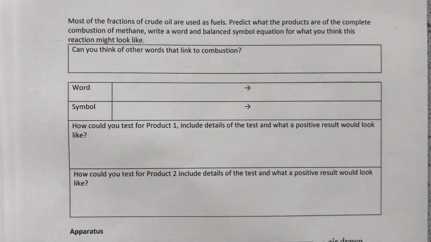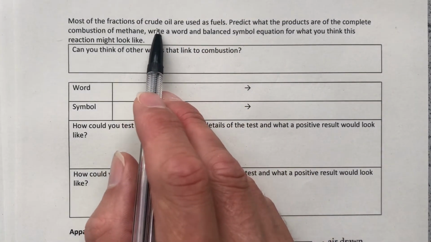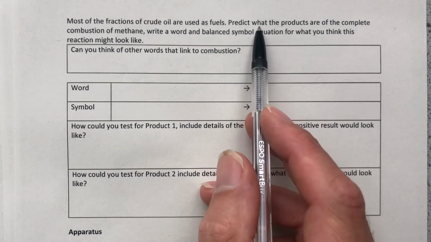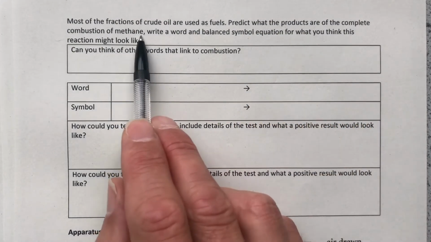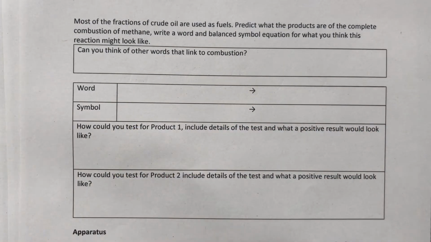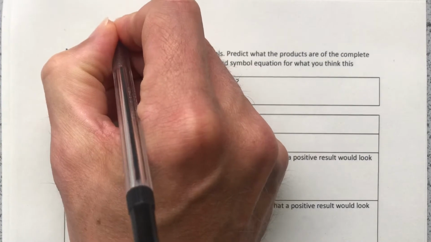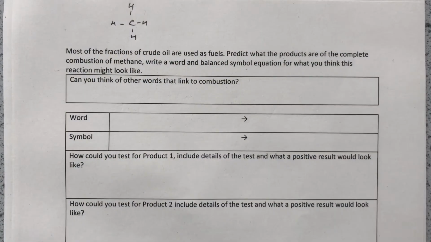Most of the fractions of crude oil are used as fuel. So most of those bits in crude oil are used as fuels. Predict what the products of complete combustion of methane are. Methane, of course, is our first member of the alkane family. It's the smallest hydrocarbon because it's just got one carbon in it. Methane is a gas.